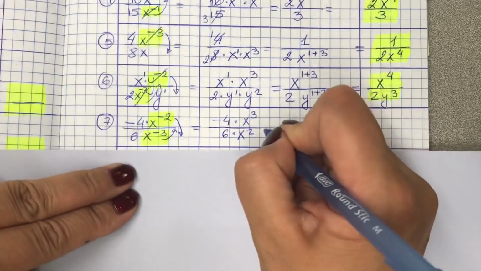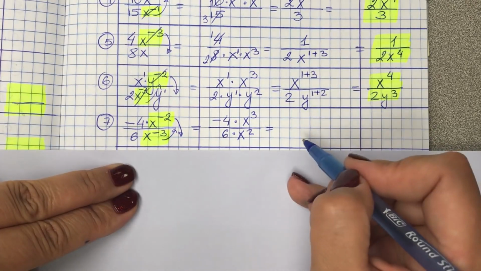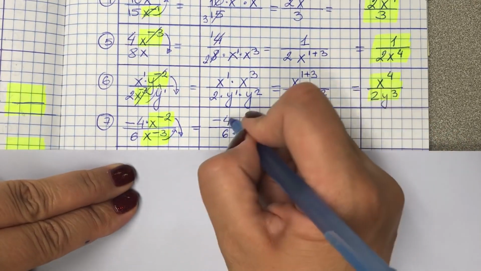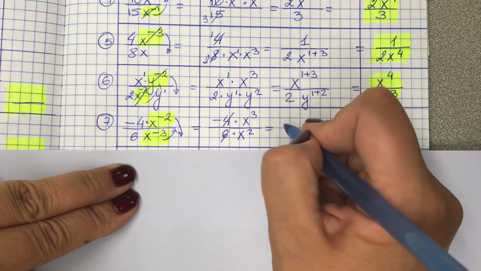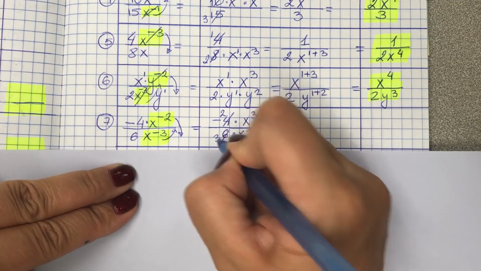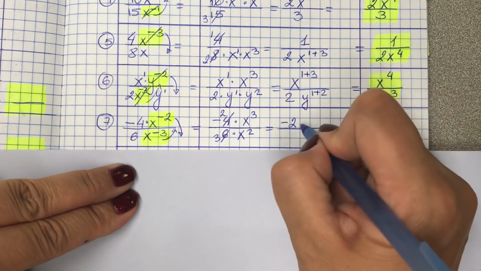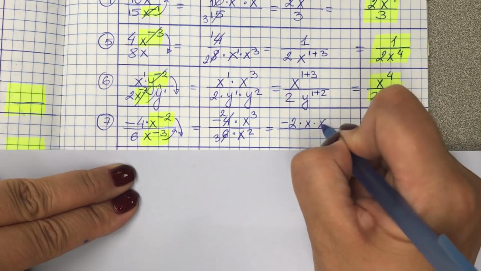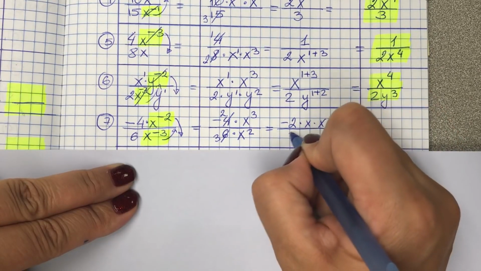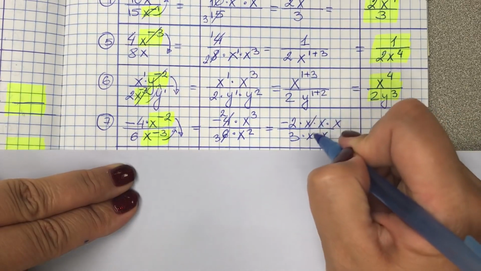So from here, I can subtract 3 minus 2, and that will be x to the 1st on the numerator, or I can divide using the exponent rules. I'll show you dividing by 2. So on the numerator, I have negative 2 simplified, and you can go like this, x times x times x, and here we have 3 and x times x, and simplify the common factors.